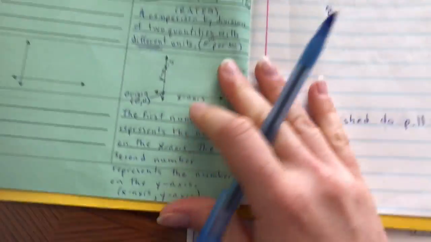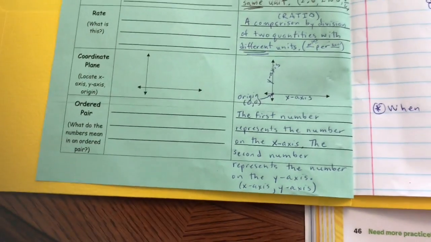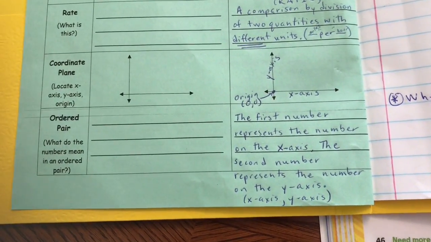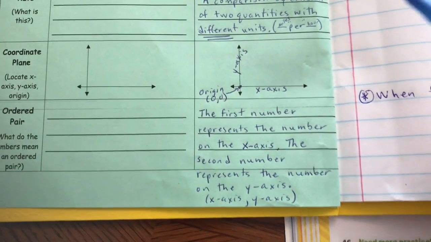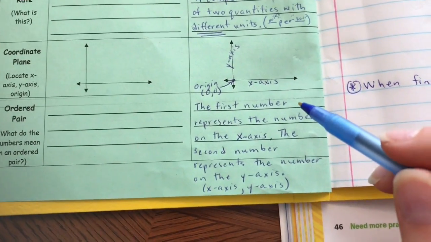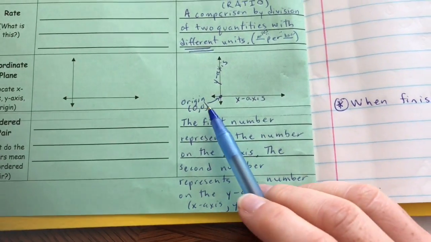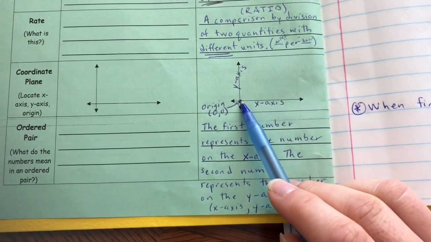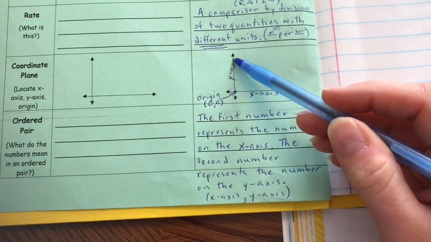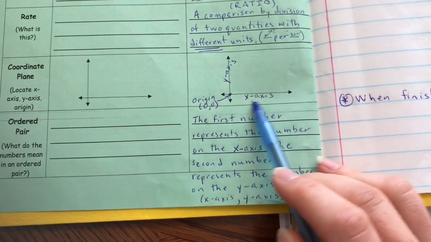Now, before we start our lesson, we need to define coordinate plane and ordered pair. So make sure for coordinate plane in your green vocab page, you have labeled the origin. 0, 0 is right here on a coordinate plane. This is the x-axis. This is the y-axis.